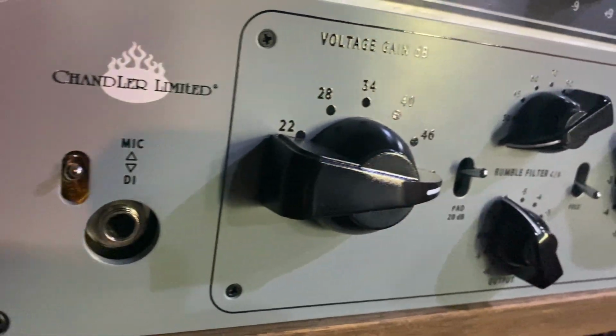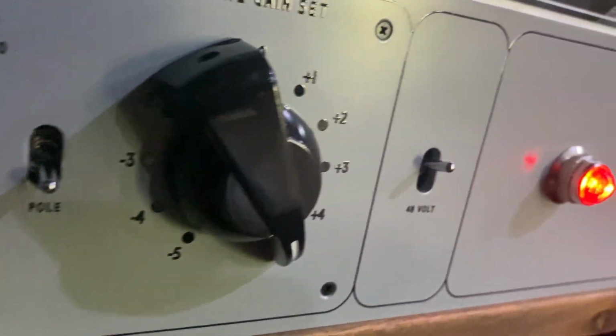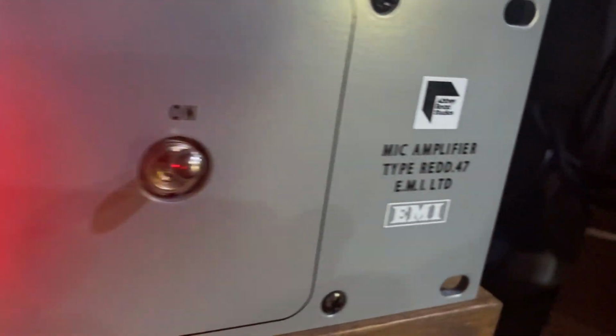So I've got the Neumann set in Omni mode, and that's running into this Chandler preamp. It's the Chandler EMI Abbey Road preamp, and I've just got the thing absolutely dialed. And hello, London 60s.